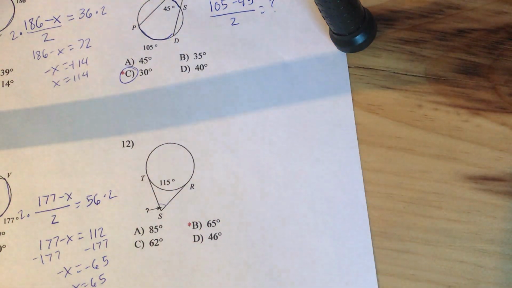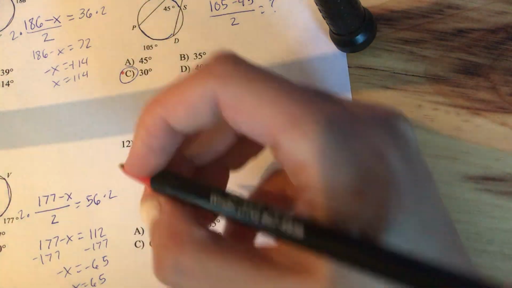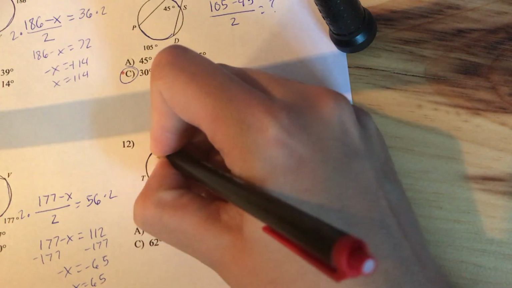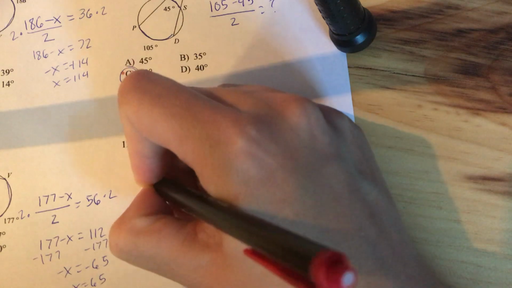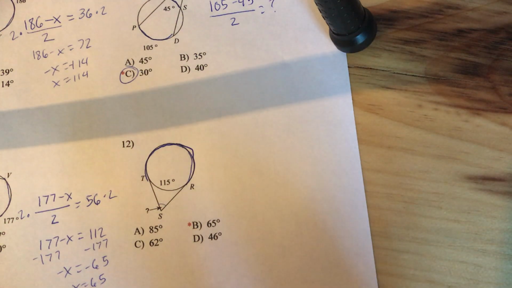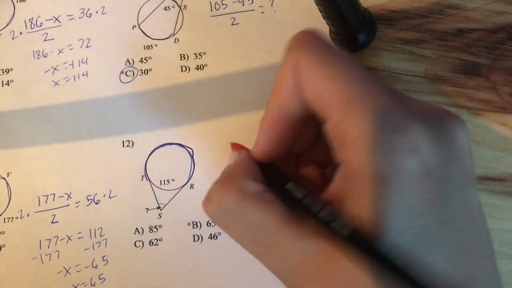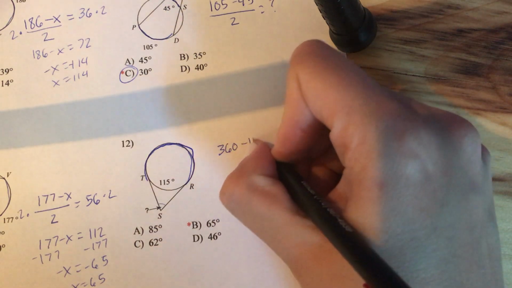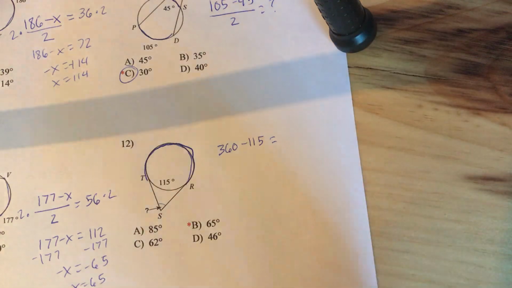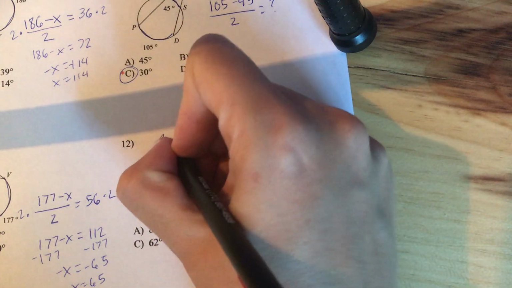So hang on though, am I given this arc right here? No, I'm not. So to find that, I've got to do 360 minus 115, which is equal to 245.